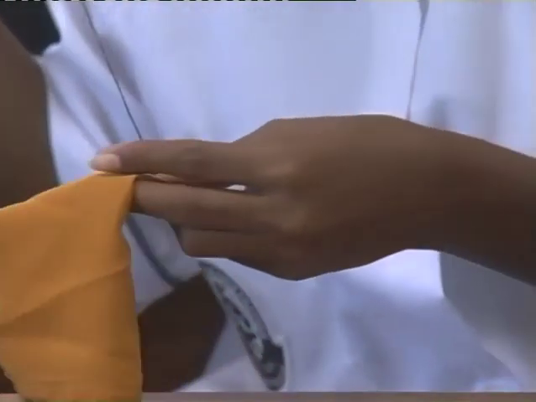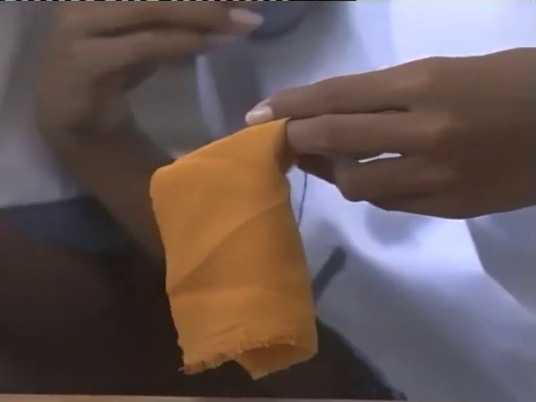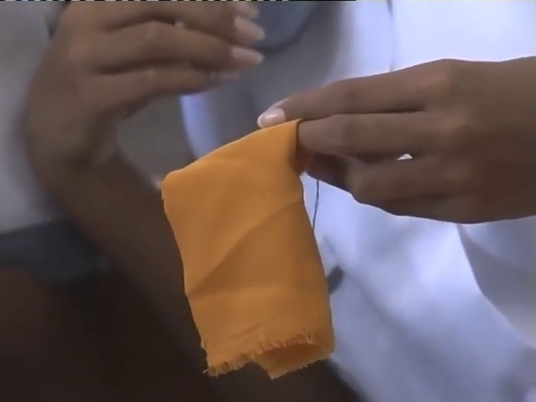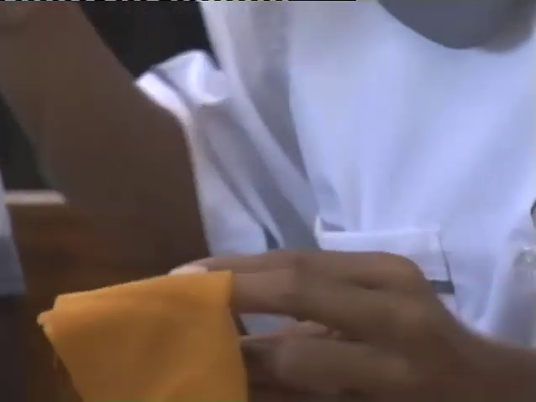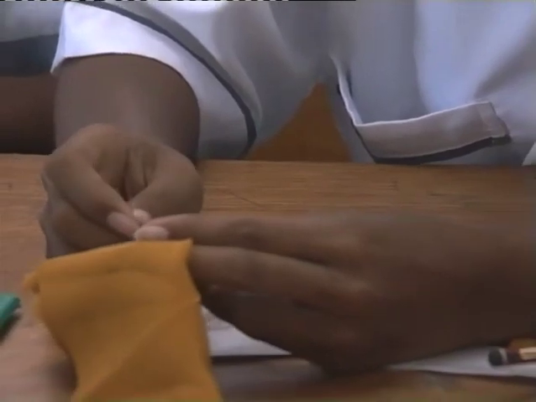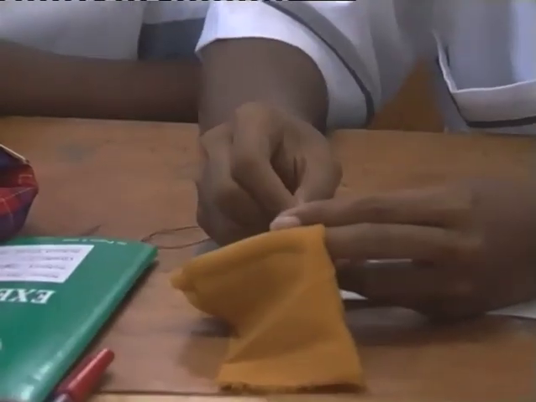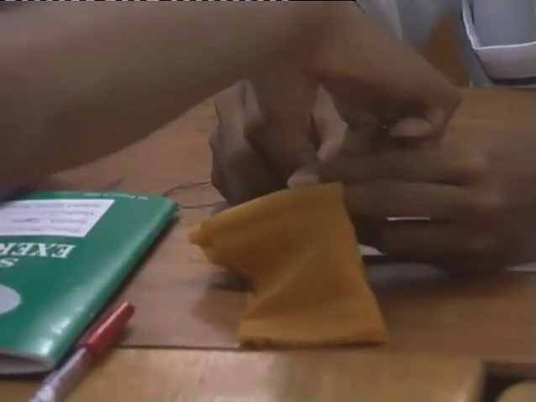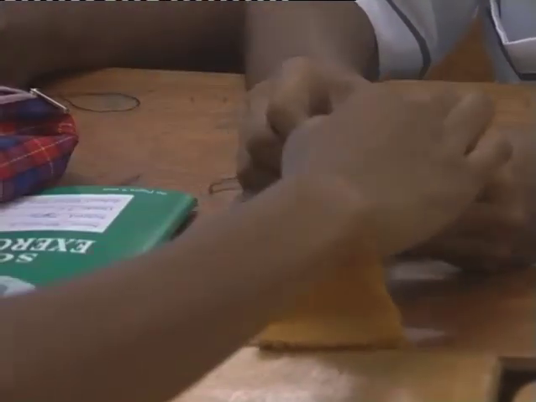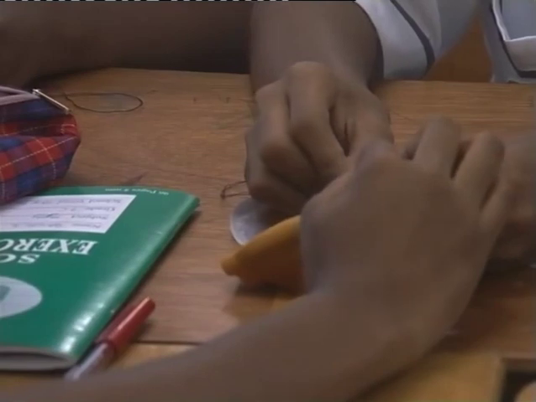You push it, go down, and you guide the needle underneath and come on top also. Okay, go down and then come on top. Okay, let's see you do it. I'm close now. I'm about to finish.